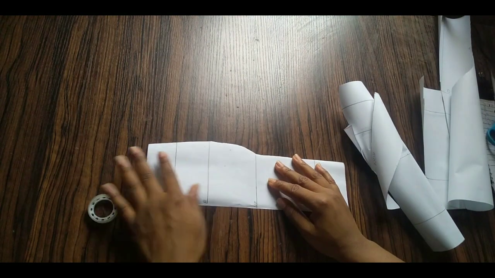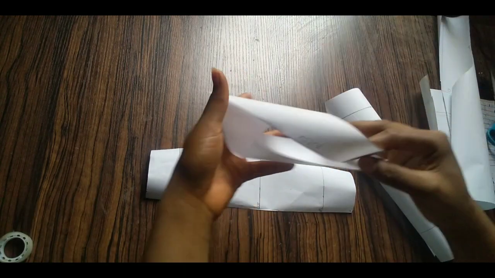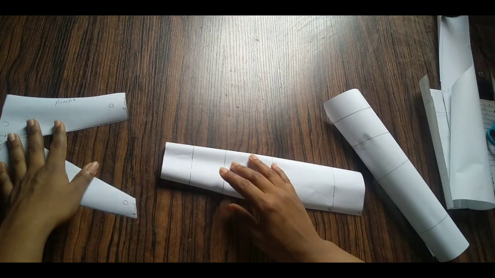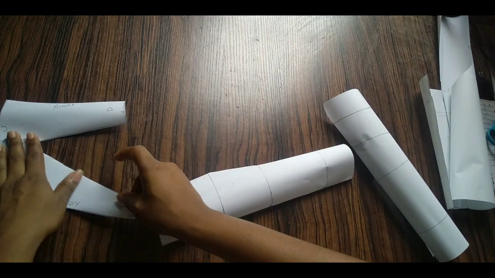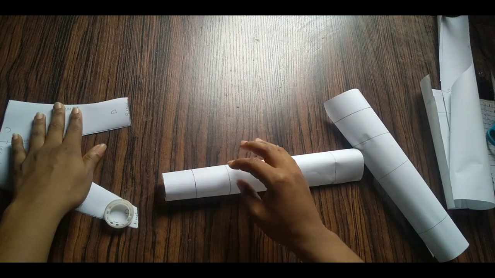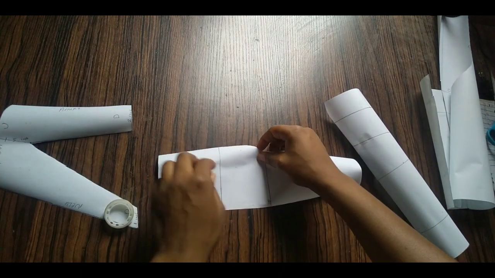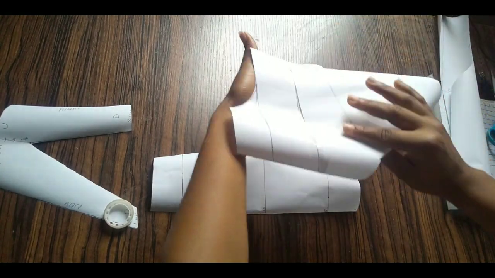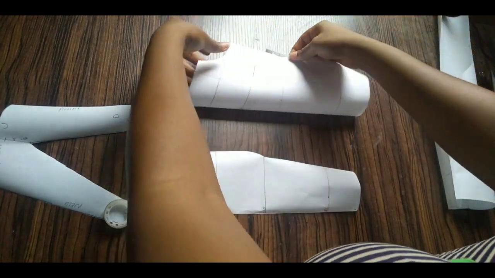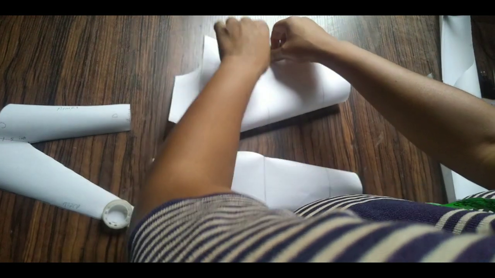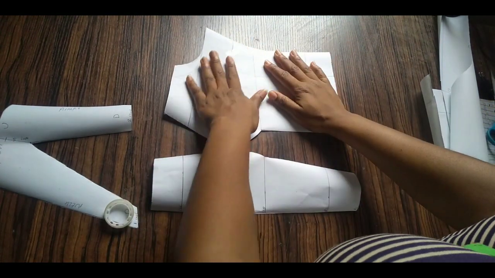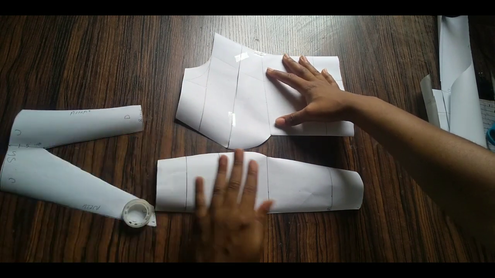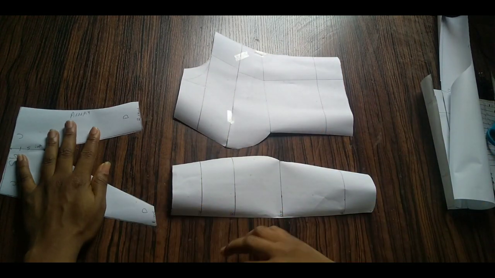And now this is my front. So this is my center front, that's my yoke. My center front, and the next is my side front. Okay, so yeah, so this is basically all for the drafting of our bustier with an M-shaped neckline.